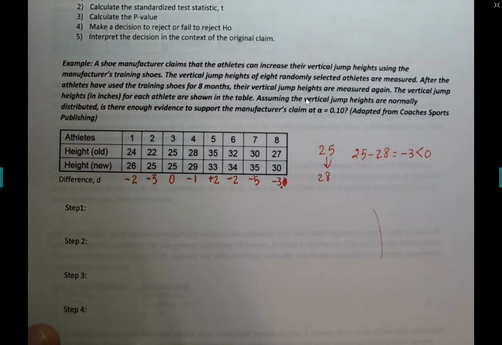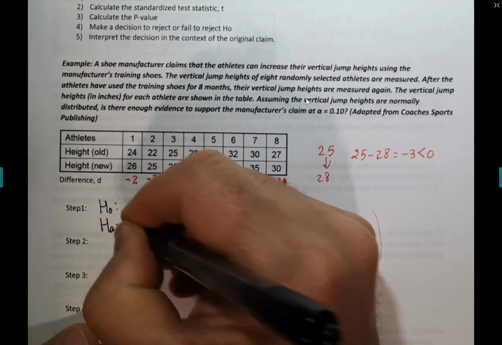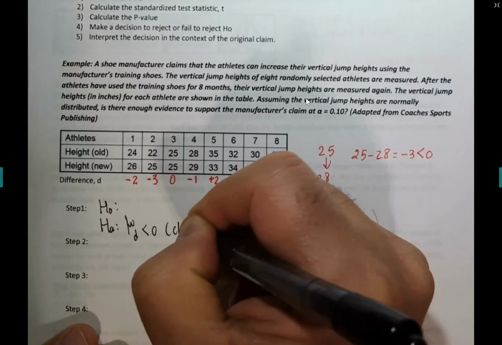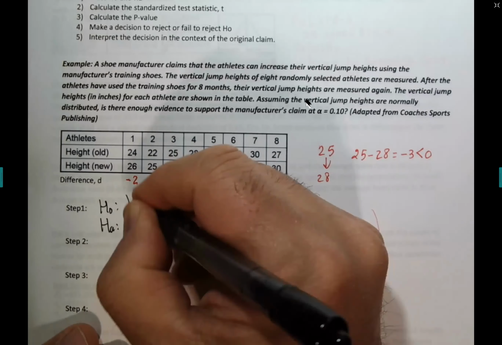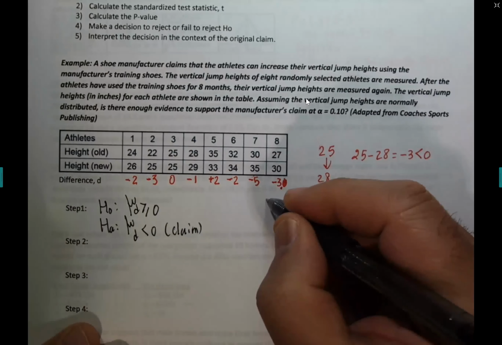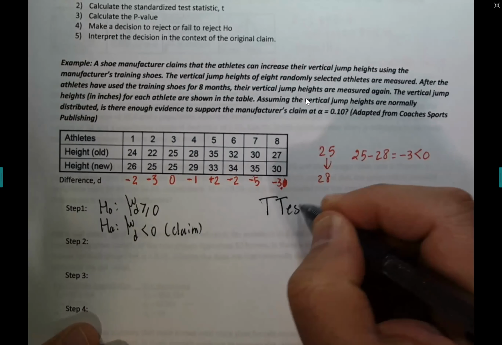So step number 1, guys, will be: null hypothesis, mu d less than 0, claim, alternative greater than 0. And now, guys, it's going to be a t-test, one sample. So look what we're going to do. We're going to put the data in L1 right here. So let's do it together.